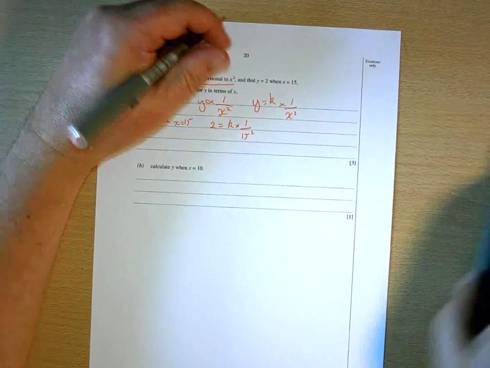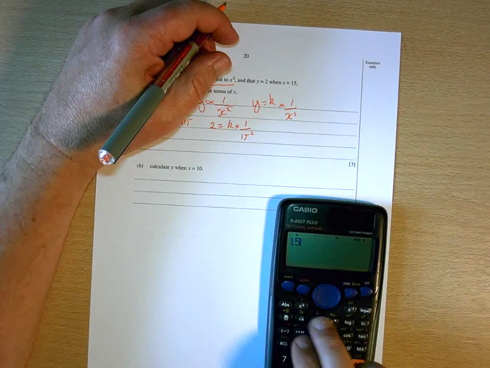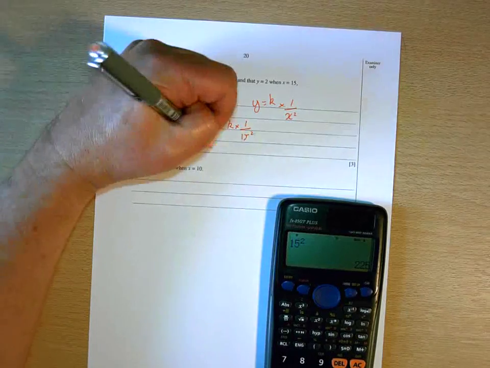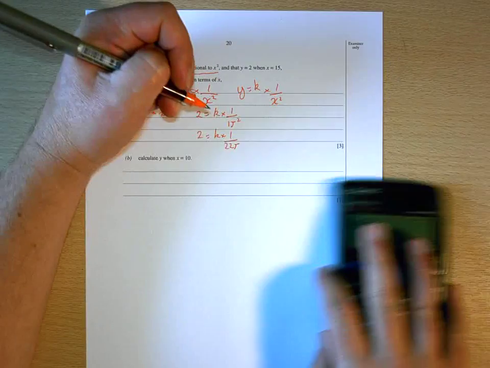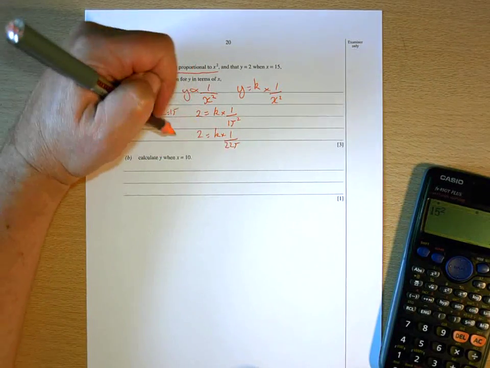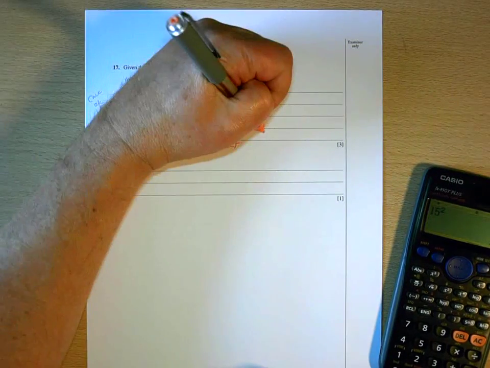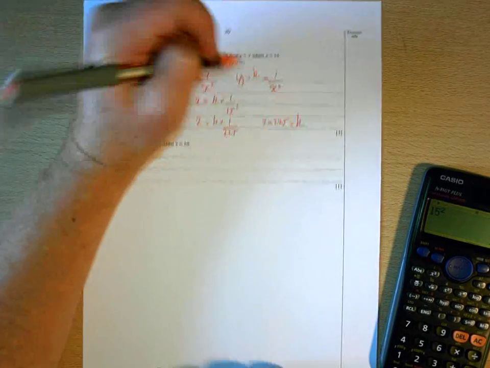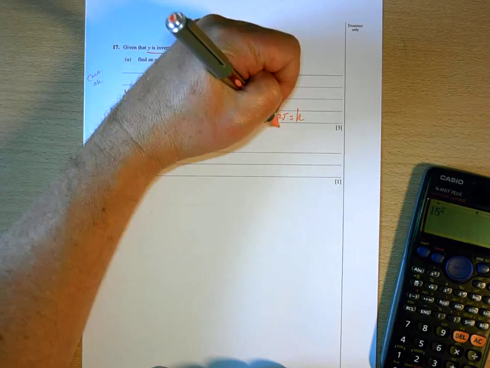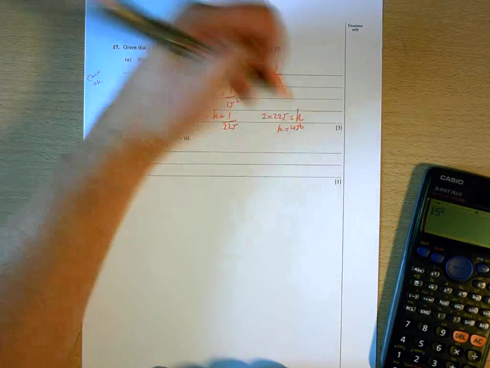15 squared is 225. To get the k on its own, we have to multiply both sides by 225. 225 times 2 is 450, so k is 450.